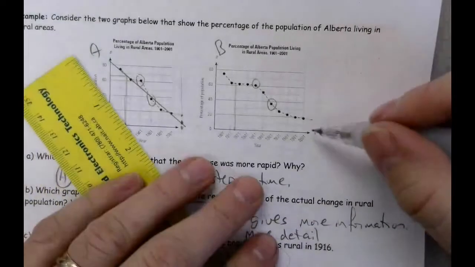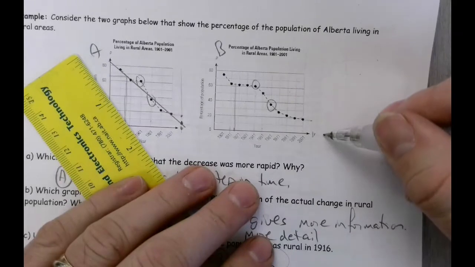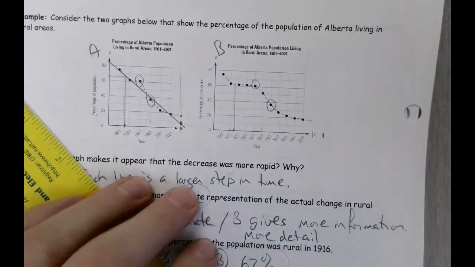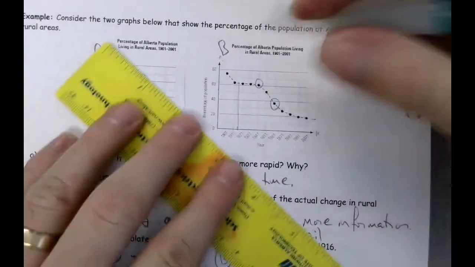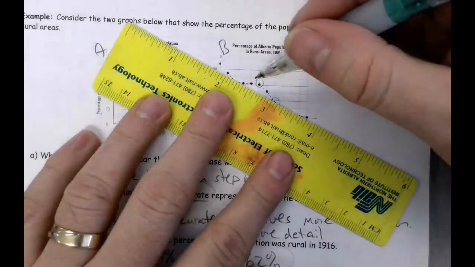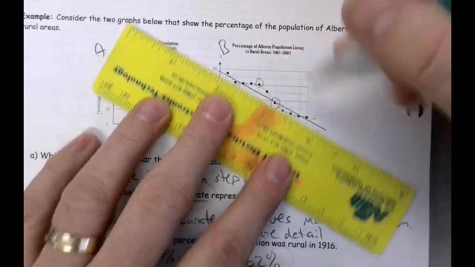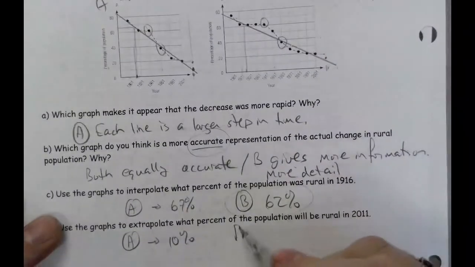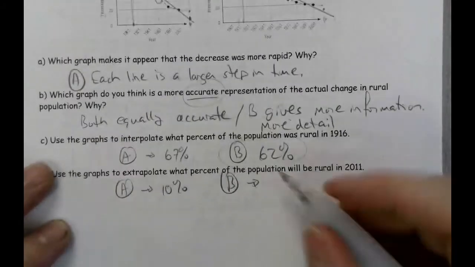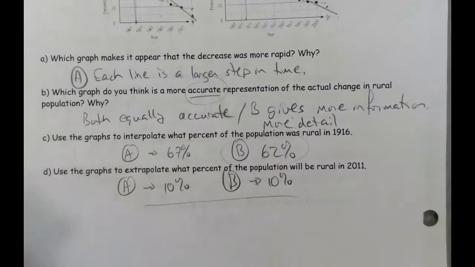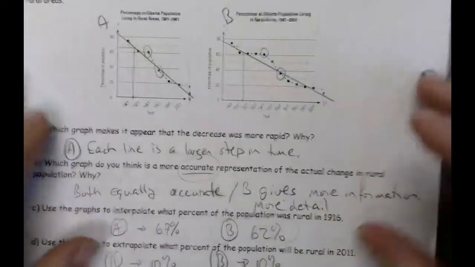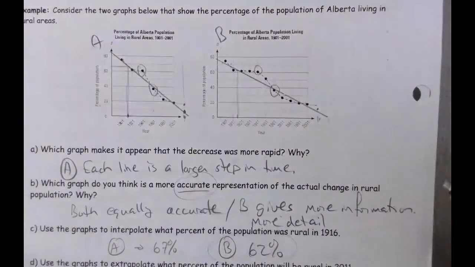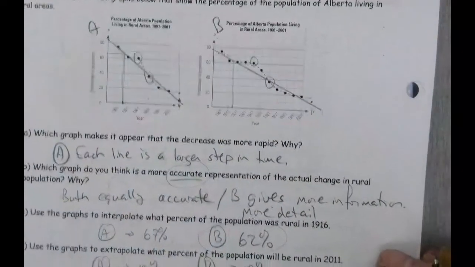Here, again, 2011 is going to be somewhere over here. No, these are going up by 10, so this is going to be about right there. So now, when I draw my line, and maybe a little bit more data there, there we go. When I look at that graph, it's looking like about 10% for both of them. They are both talking about the same data, so it's the same general shape, even though there's a little bit more detail coming out of that one.